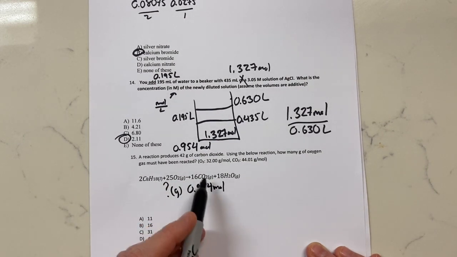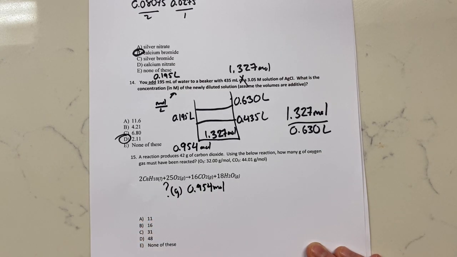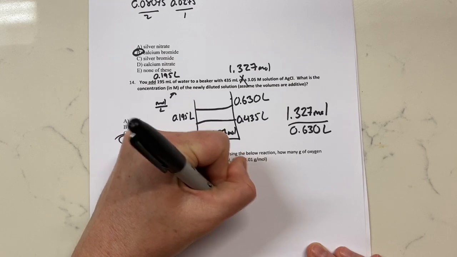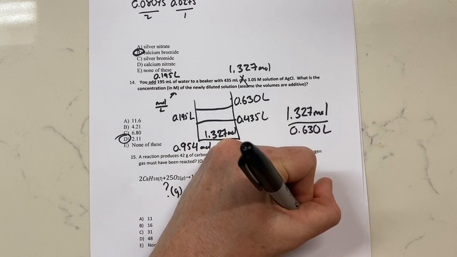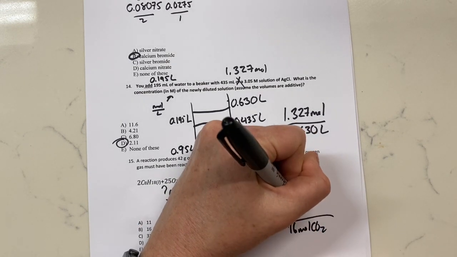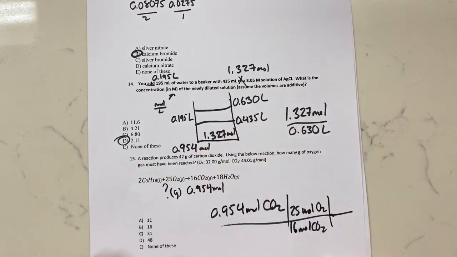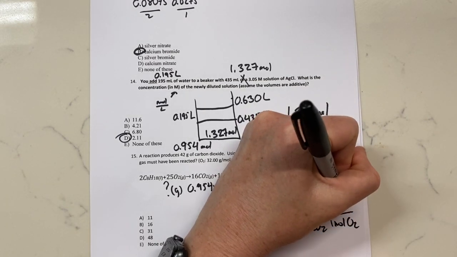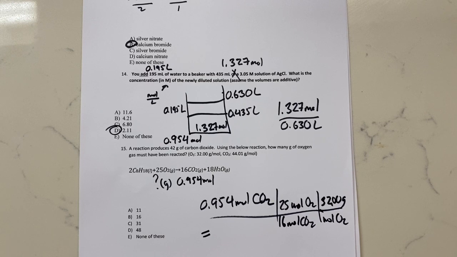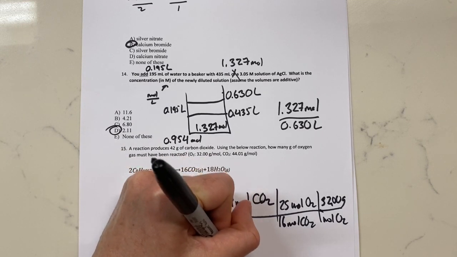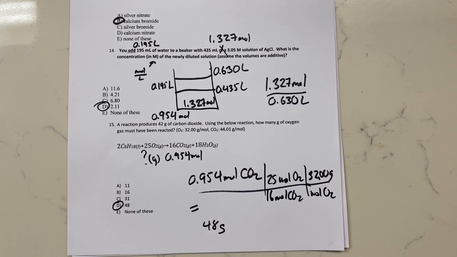In order to get this, how did we get this? Again, we know that for every 16 of these, we had to have used up 25. So the answer should be higher, in terms of moles. And then we've got to put it in grams. 0.954 mole of CO2. We know for every 16 mole of CO2, we get 25 mole of O2. And we know a mole of O2 has 32.00 grams. Let's go ahead and calculate that out. Times 25 times 32 divided by 16. And I get an answer of 48 grams. Or D as your answer.